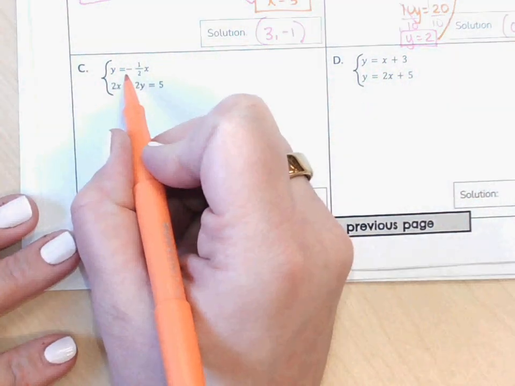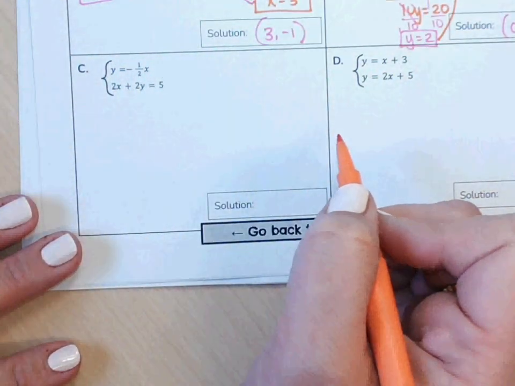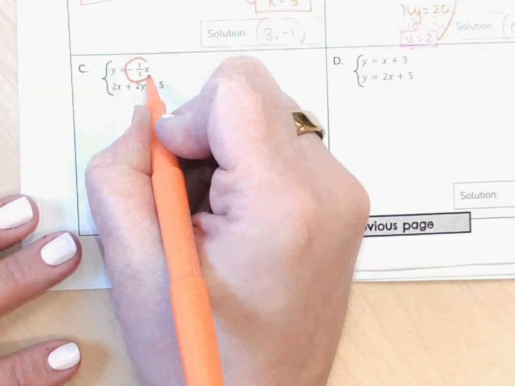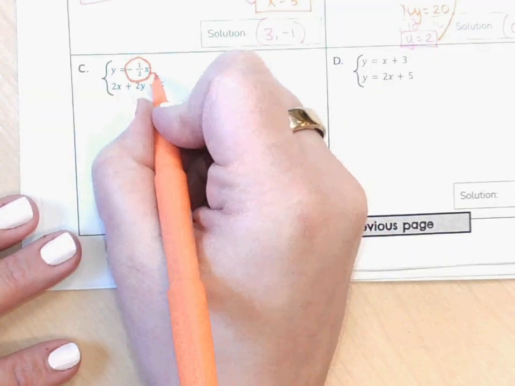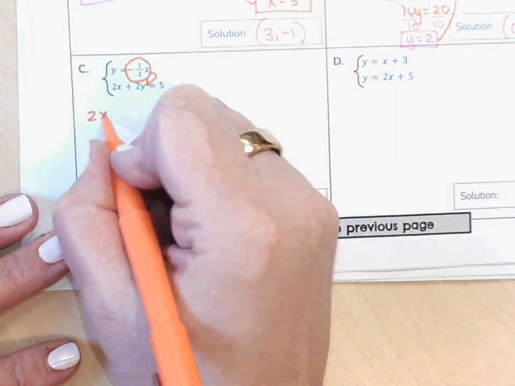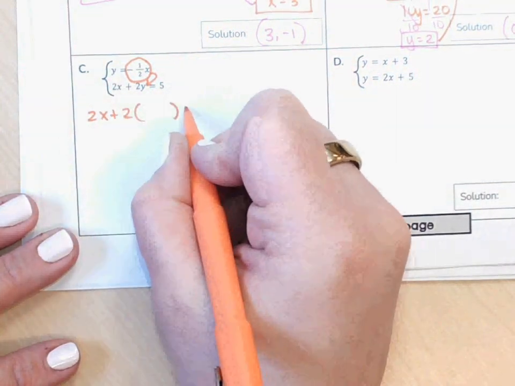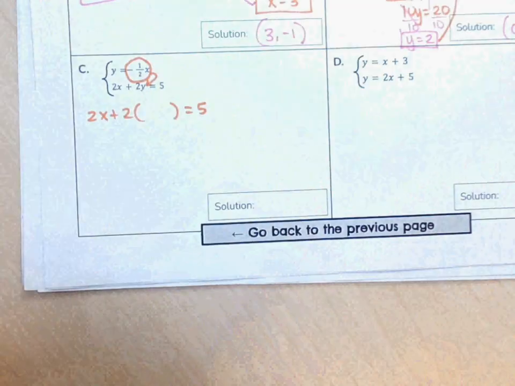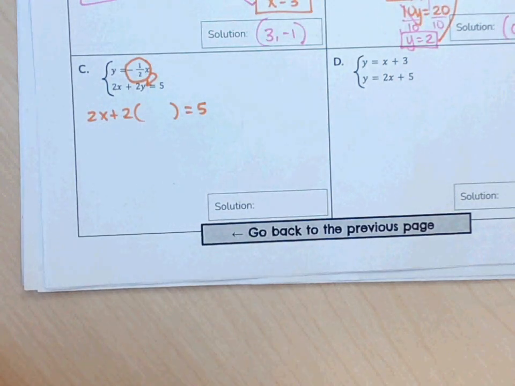Y is the same thing as negative 1/2 x. That means negative 1/2 x can take the place of y in the other equation. So I'm going to rewrite this equation exactly as I see it, but instead of the y, I'm going to put an empty parenthesis. Hit pause to catch up.